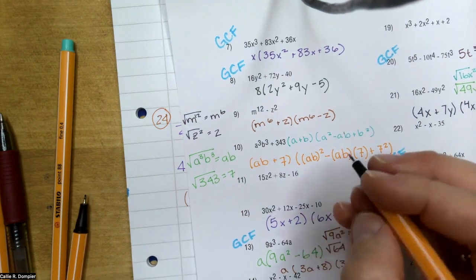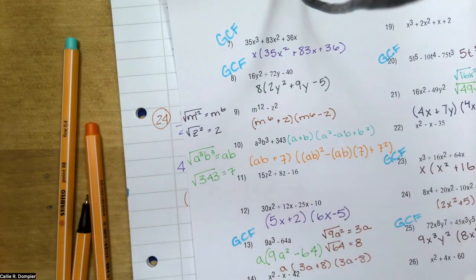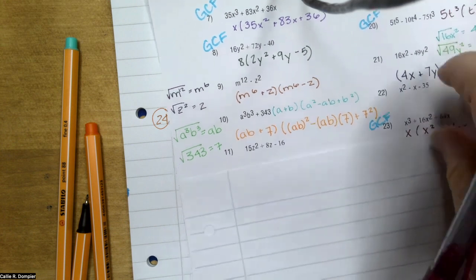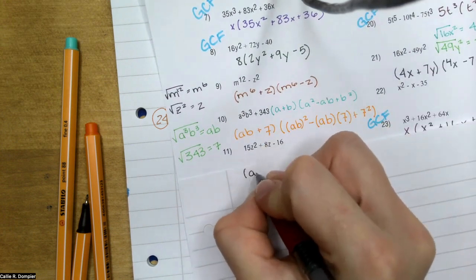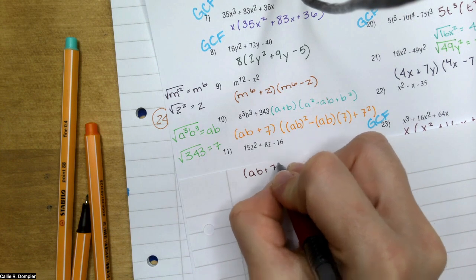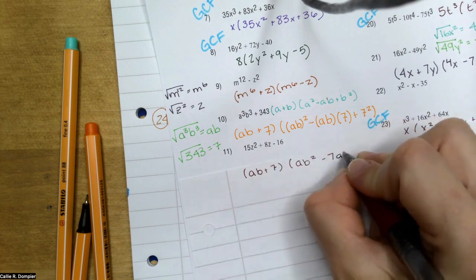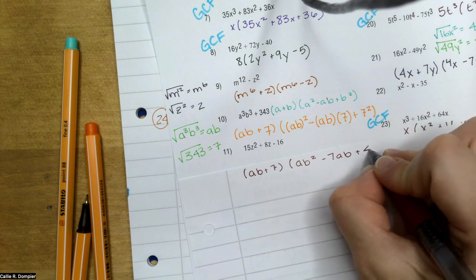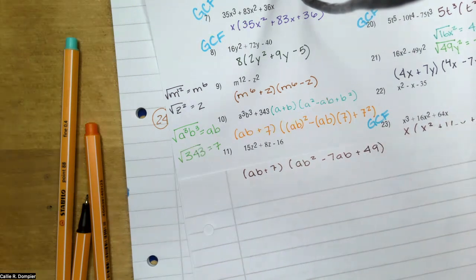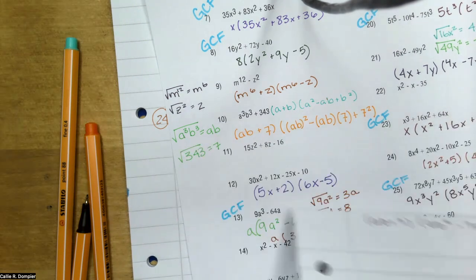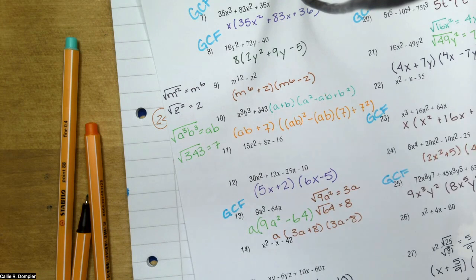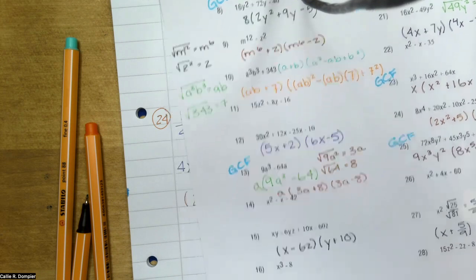And you could simplify that. I don't have much room, so I'll just write it over here. I would simplify that to AB plus 7 times AB squared minus 7AB plus 49. Good. So that's the sum of 2 cubes.